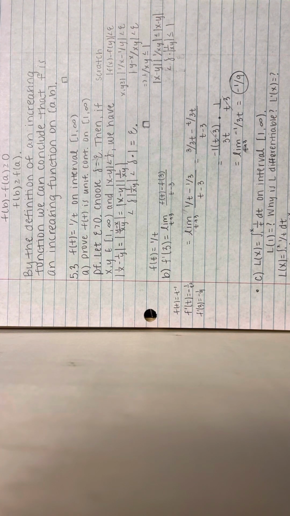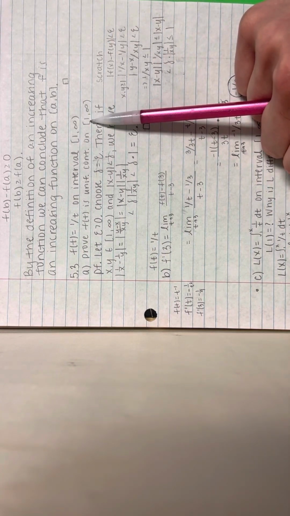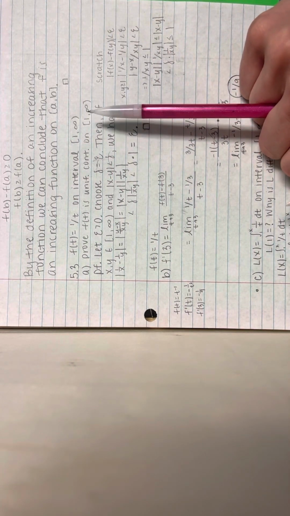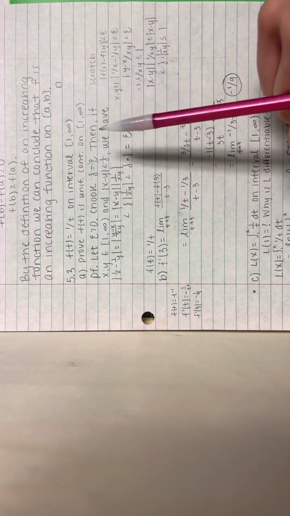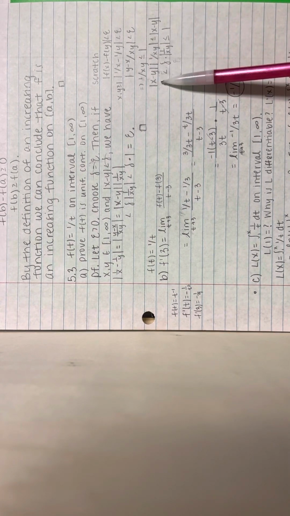With our bound starting at 1, we don't have a variable. We usually use a to plug in, so instead of a being there, we're going to plug in the 1. In doing that, we end up getting delta equals epsilon.